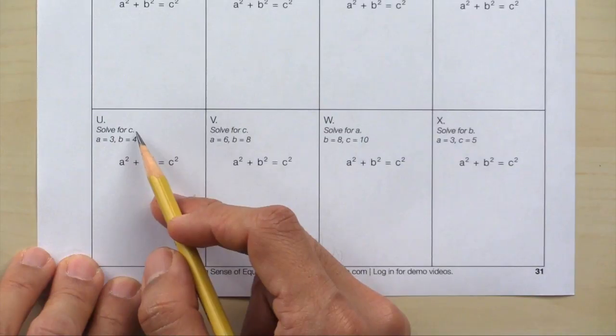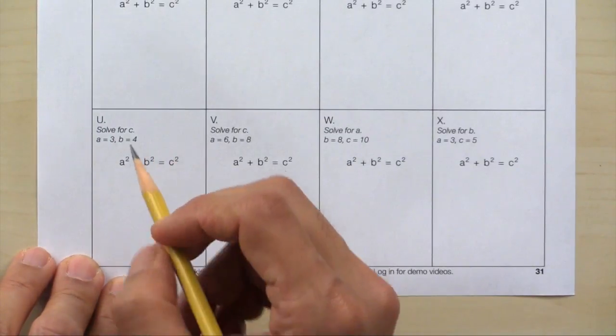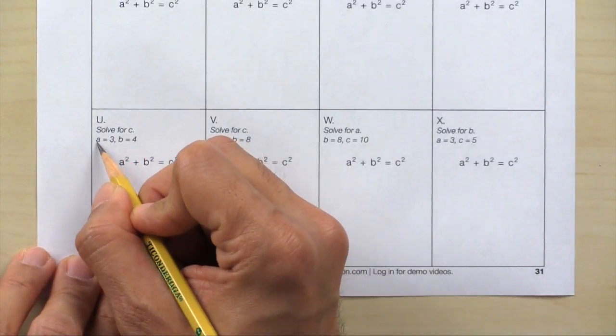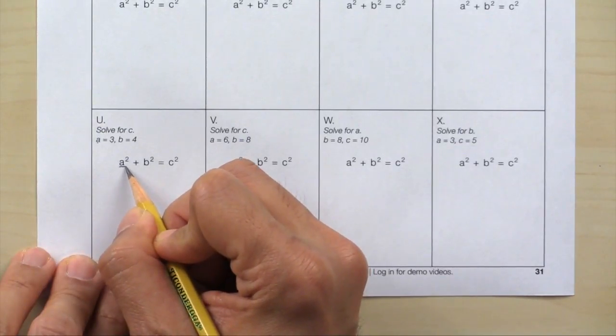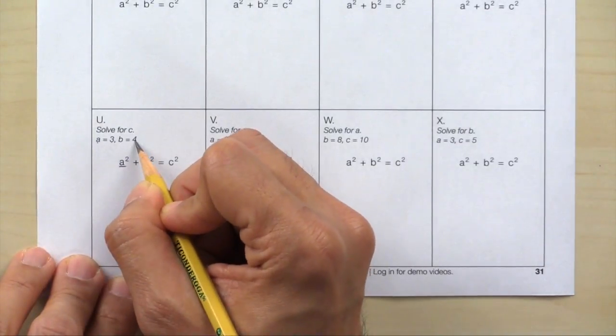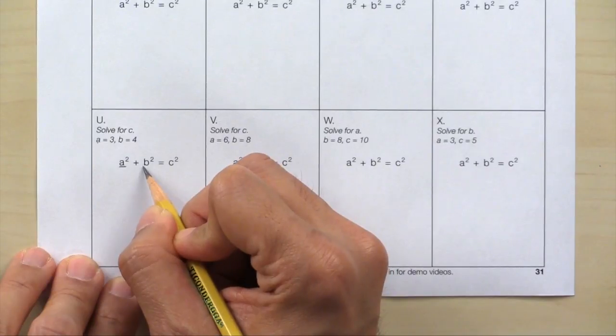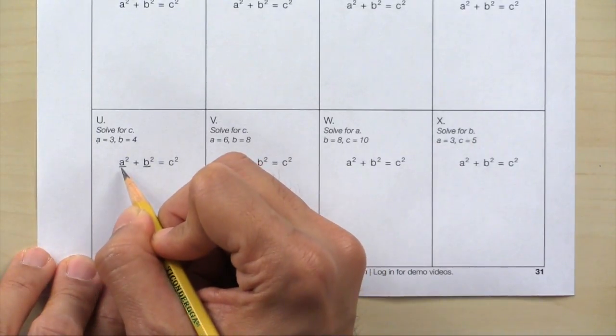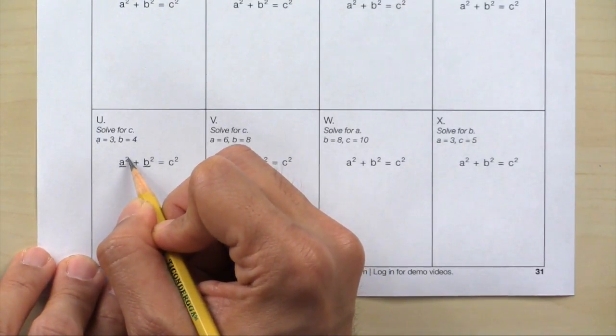Our final example will look just a little different. Here's box U. Solve for C. And notice that we're going to substitute 3 for A right here. And we'll substitute 4 for B right here. Here we have A squared.